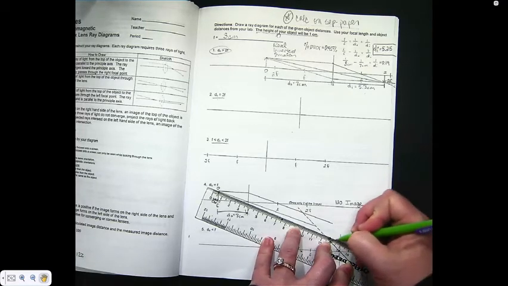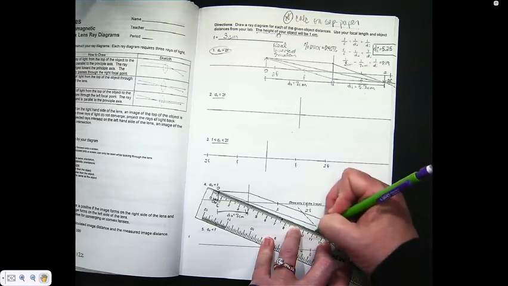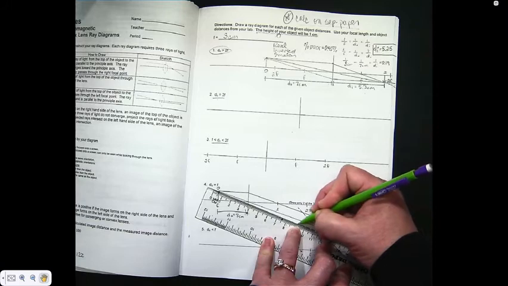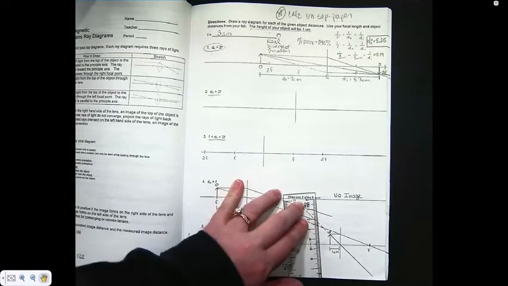So again, I'm going to draw a dotted line back to some point where this light appears to be coming from. Where these two light rays appear to converge is where the virtual image is formed.